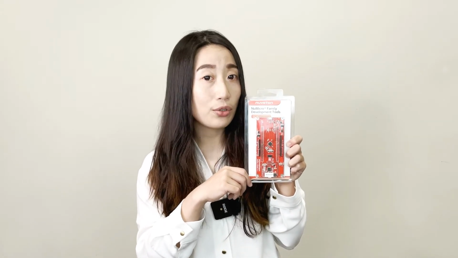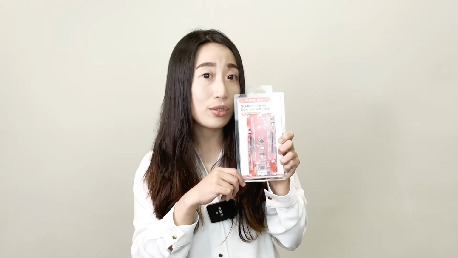M032SE is the IC part number, and the pin design of the M032 series is compatible with the M031 series. So the BSP of these two series is the same. You may see some files named M031, but they are also fully fit with M032. Okay, it's time to unbox it.